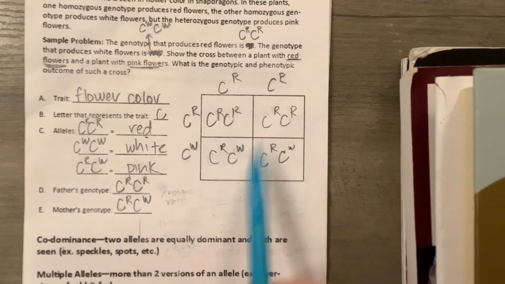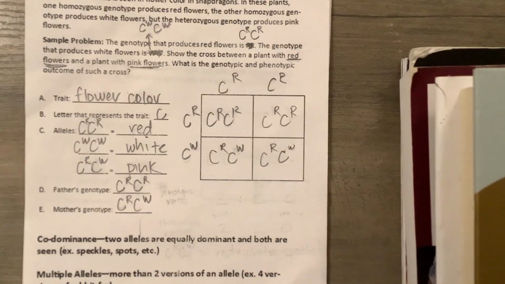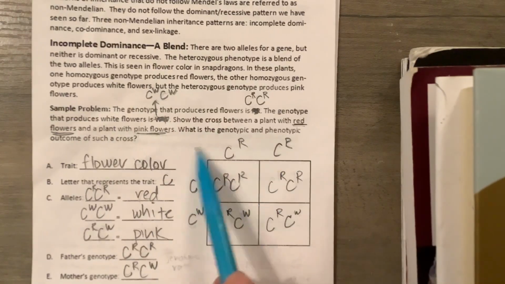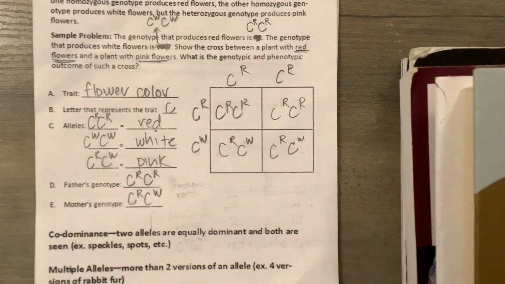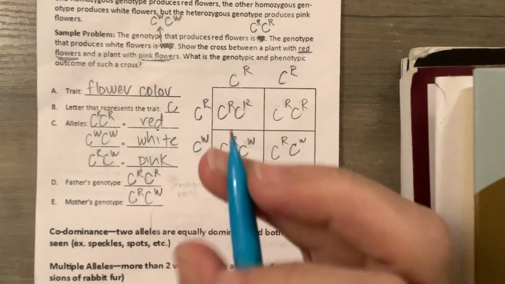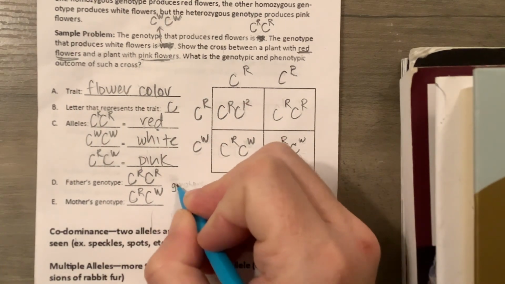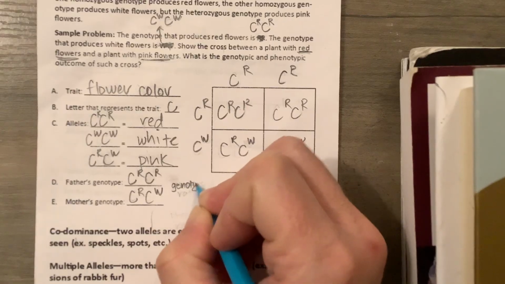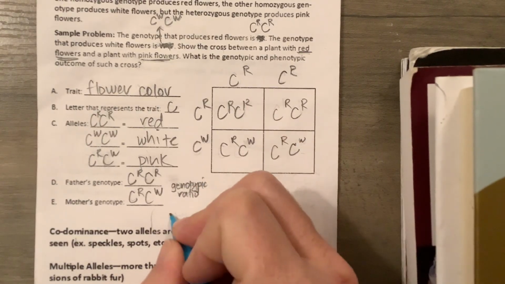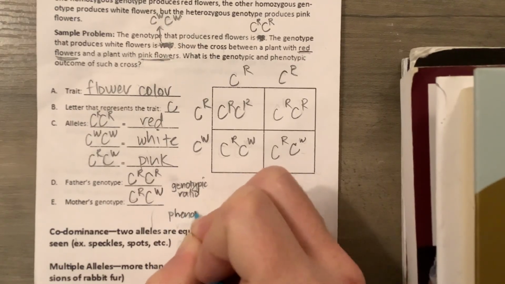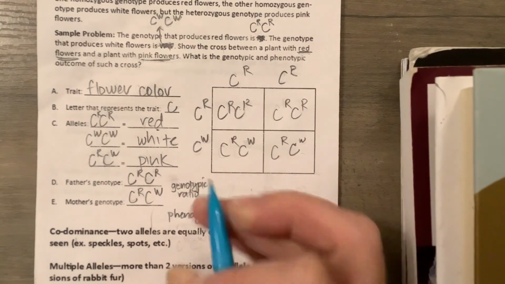All right, so here is our offspring potential, and the problem says genotypic and phenotypic outcome. It didn't really specify. I'm going to show you ratios on this one, and I'll do something else on the next problem, because it doesn't really specify. So we're going to look at genotypic and phenotypic ratios for this. Write small, because I'm going to squeeze a lot in right here.